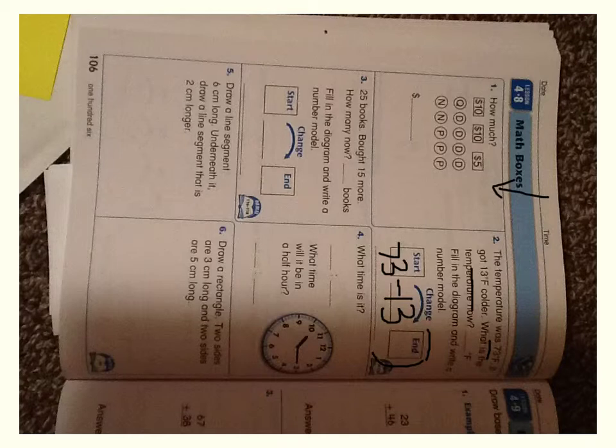On number 3, there's a number change box. You start out with 25 books. And you bought 15 more. Notice how I'm circling the numbers. How many now? How many books? So you started with 25 and you bought 15 more. How many books do you have now? Don't forget to write your number model.